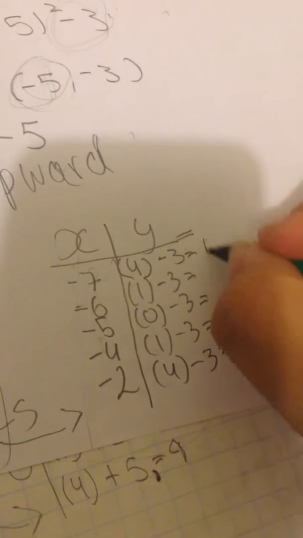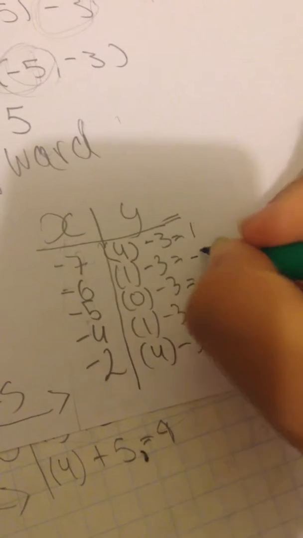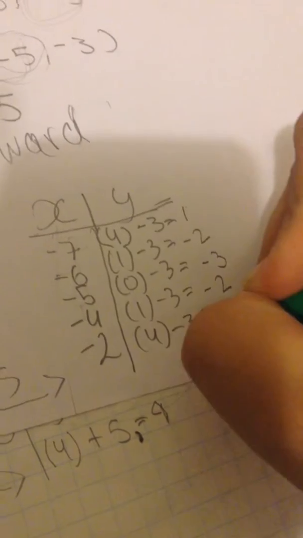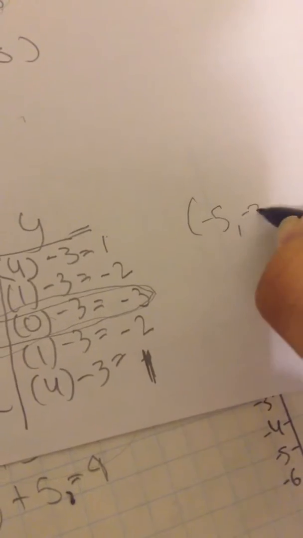Now this would be 1, -2, -3, -2, and +1. Sorry about that. Again, to check, you can find your middle and see if it matches your vertex, which is this. Is our x -5, and is our y -3? Yes, so this is the right table of values.